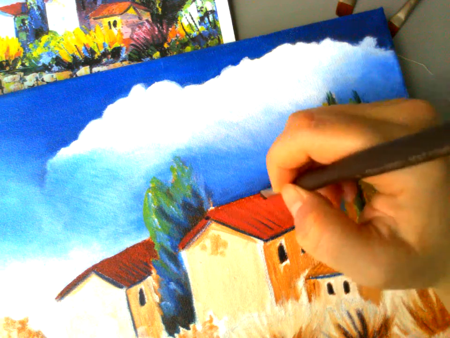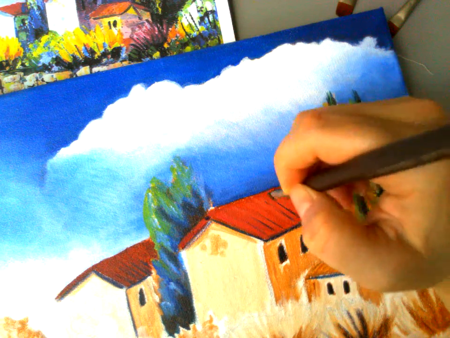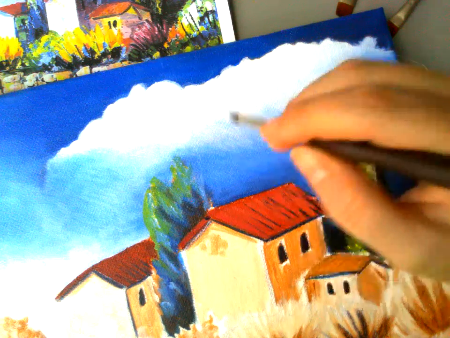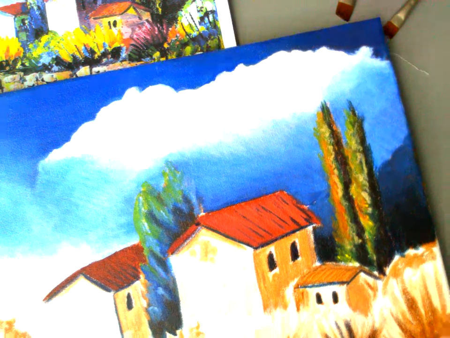And maybe I'm adding more texture there on the roof than there is in my picture. That's okay. You can do stuff like that.